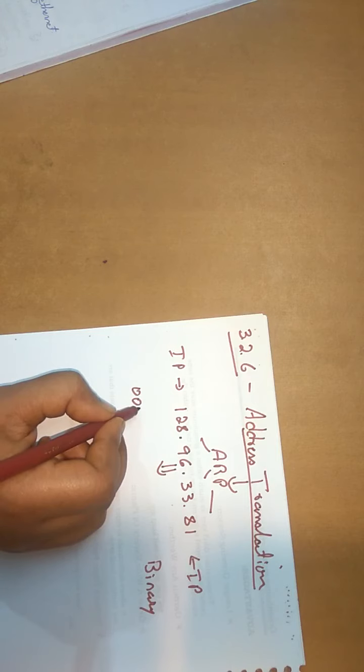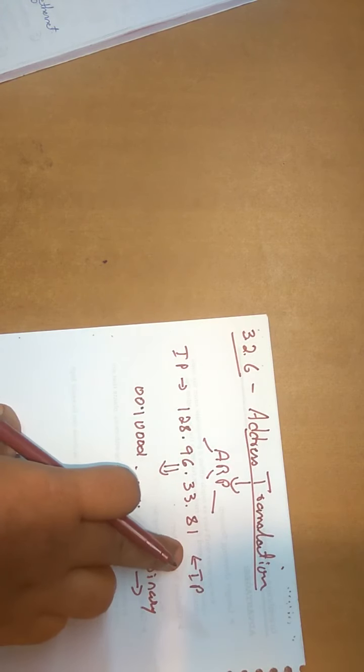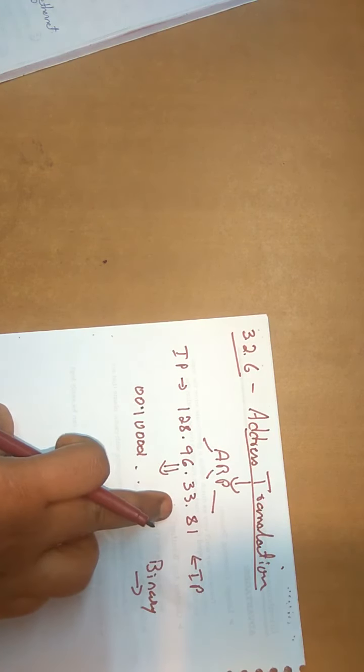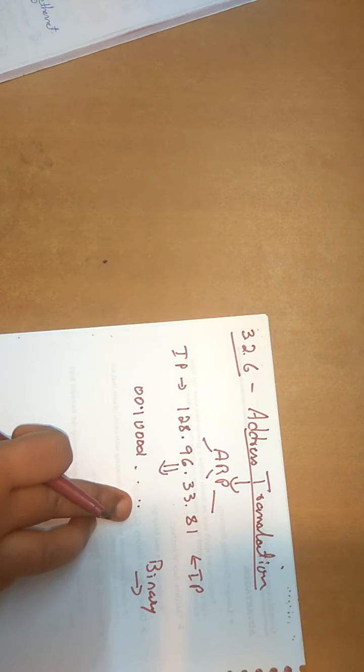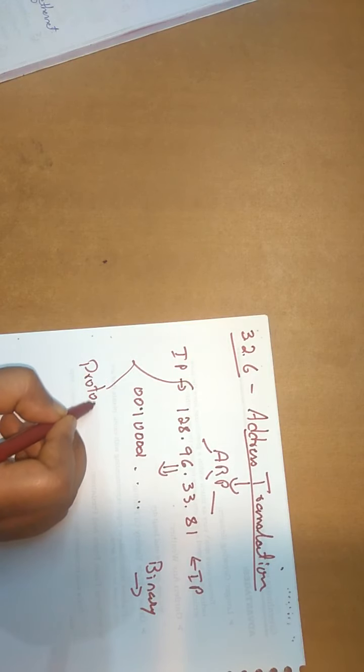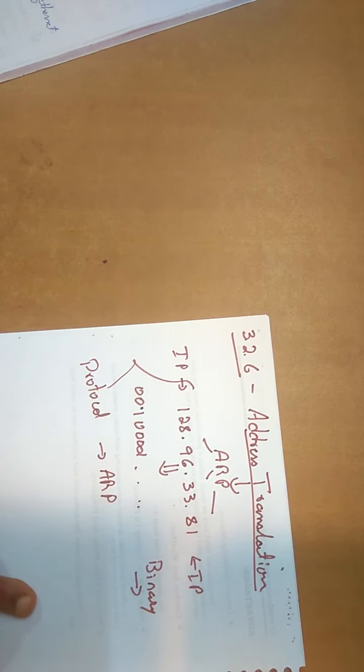Suppose 001000001, like that. This is the binary. These numbers have to be understood by the computer. So in this format, we need some media which can translate the actual IP address into its respective binary number. The router will tell you to go to this IP address, but at the same time the router should also convert this IP address to the respective binary form. So this job is done by a protocol. Which protocol? ARP, address resolution protocol.